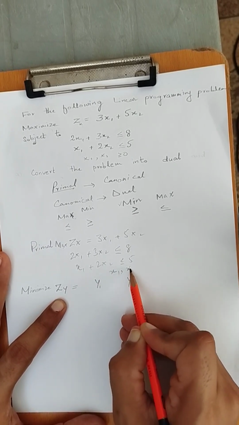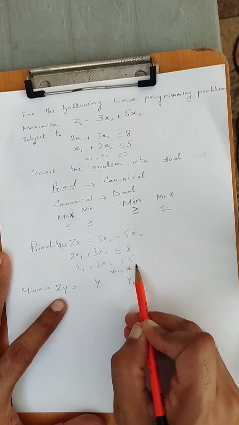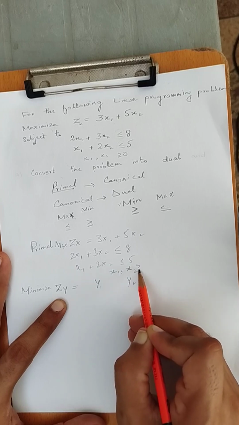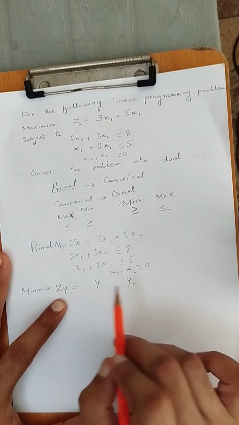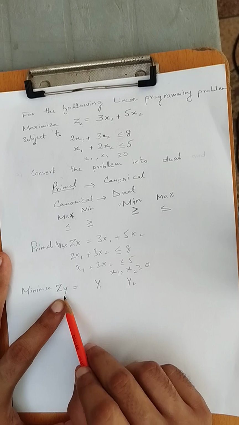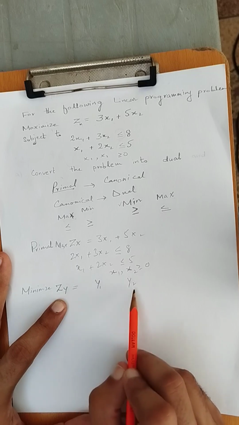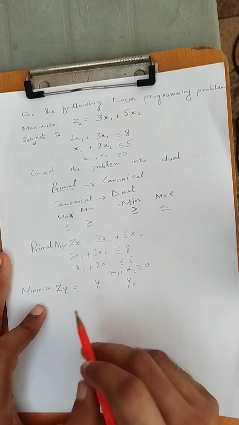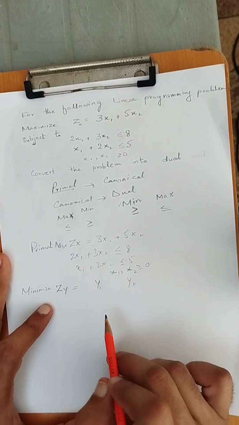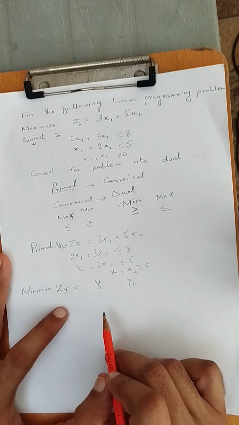And we also know that they cannot be less than or equal to 0. They have to be greater than 0. You see, the y1, y2, these are showing the dual minimization function.